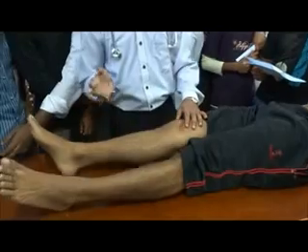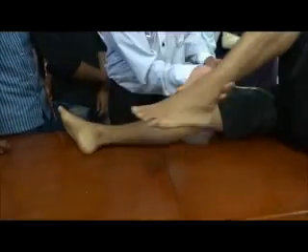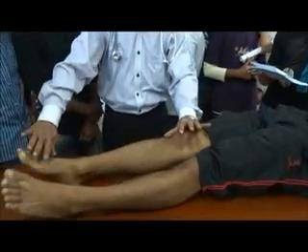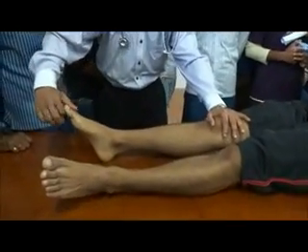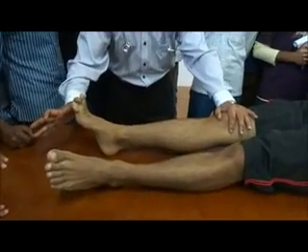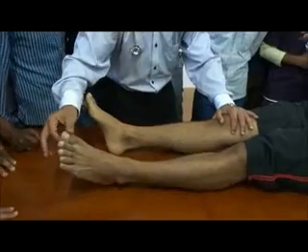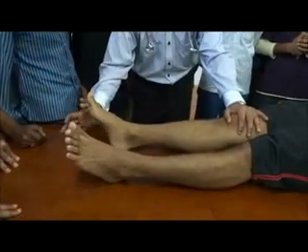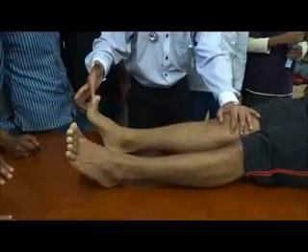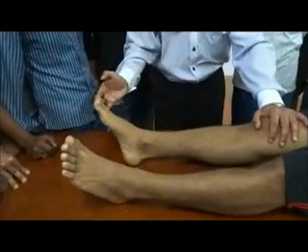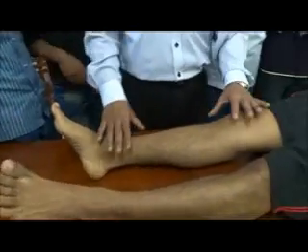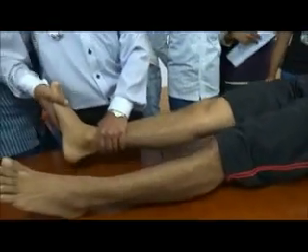Okay, relax. And then this one. Yeah, it's okay. And then you need to tell the patient to move the great toe upward. Yeah, that's good. Then press, and then press again. Good. And then you need to check the joints.